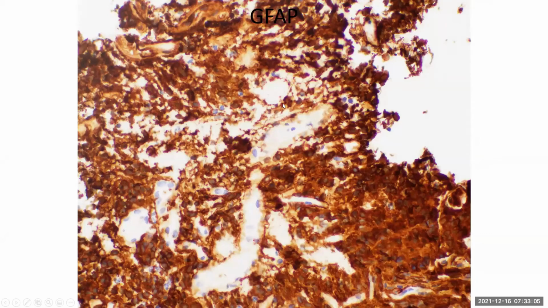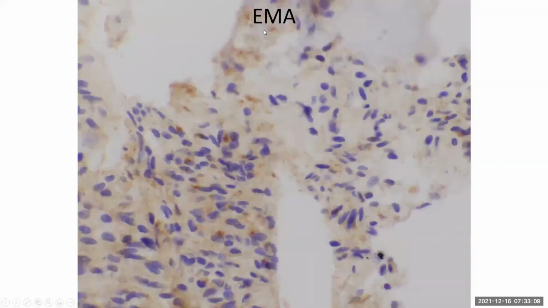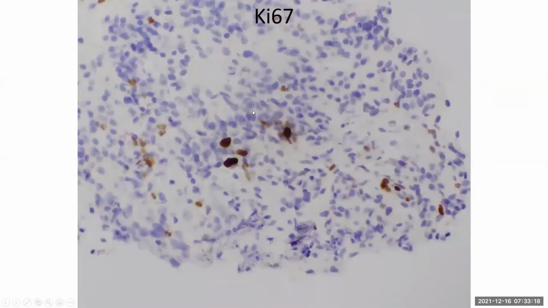Similar to the other ependymoma I showed you earlier, the tumor is positive for GFAP, and also EMA shows the characteristic intracytoplasmic dot-like positivity, and Ki-67 is about 2%. So this is a recurrent ependymoma. It's still WHO grade 2.